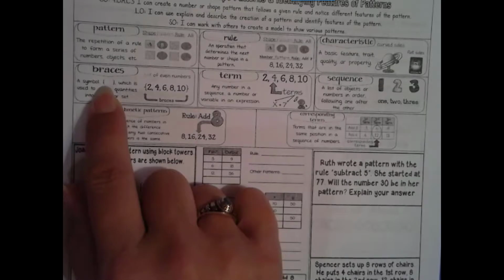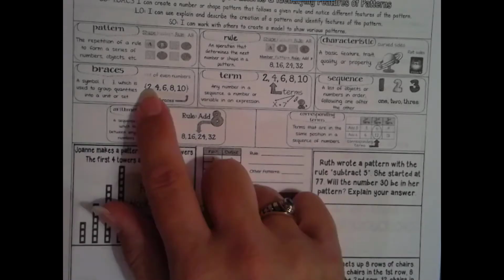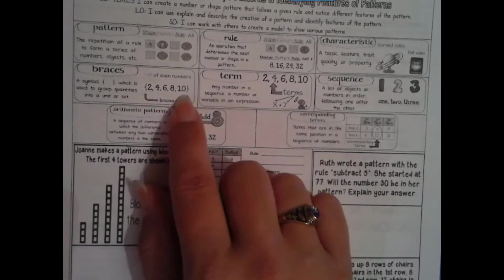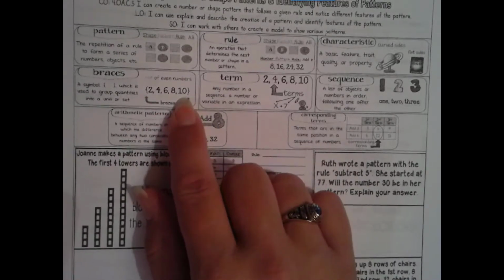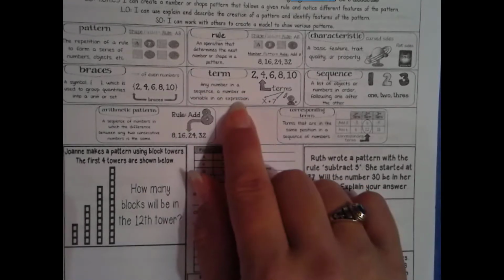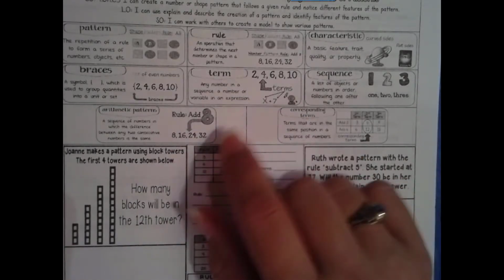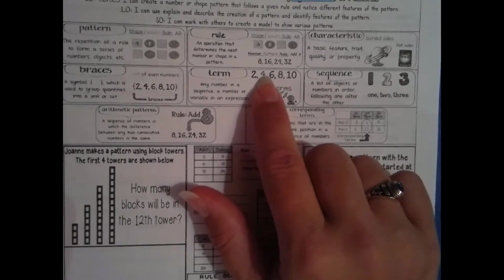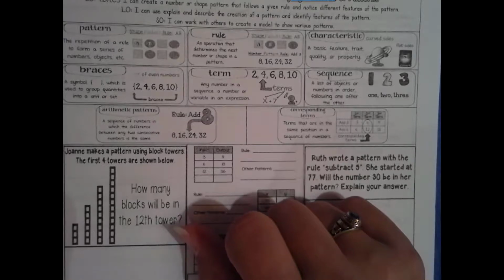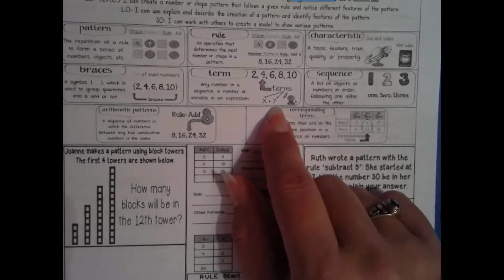Braces, a symbol that looks like these, which is used to group quantities into a unit or set. So if we have a set of numbers like this, we have braces on them. Here we have a set of even numbers. Term, any number in a sequence, a number or variable in an expression. So here we have a sequence 2, 4, 6, 8, 10. This is our first term, second term, third term, fourth term, fifth term. We can also call parts of an expression terms.